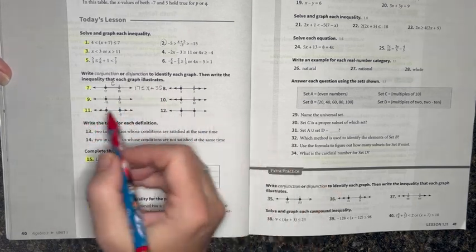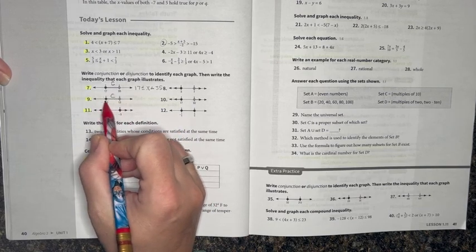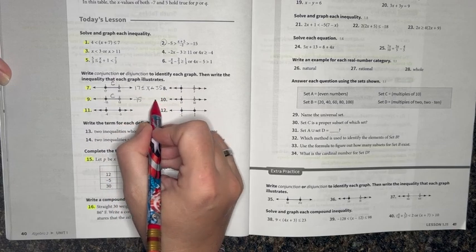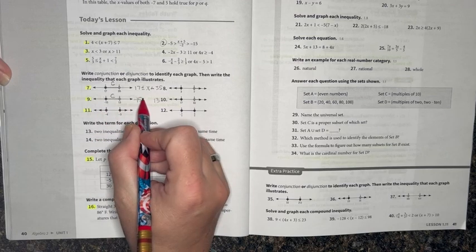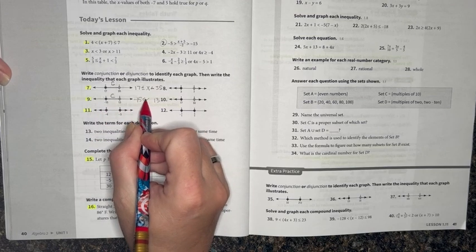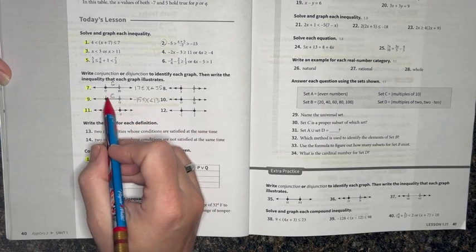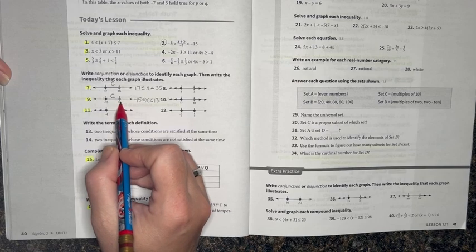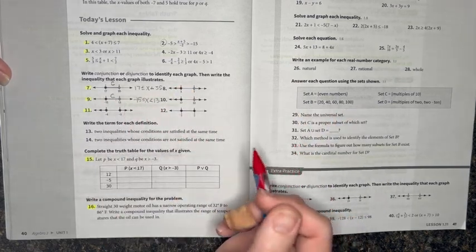Let's look at number 9. Number 9 is another conjunction, right? We've got the space in between. Here, our lowest number is -15, and our biggest number is 13. Here, x has to be greater than or equal to the -15, but less than the 13, right? We want it to fall in between. It's equal to the -15. It's less than the 13. So that is our statement for the graph.